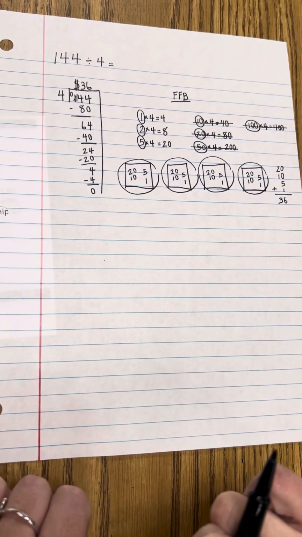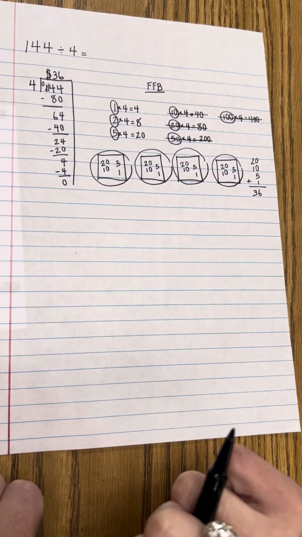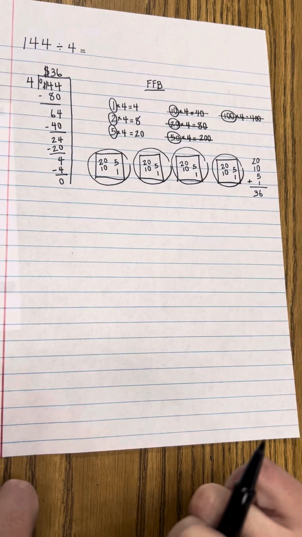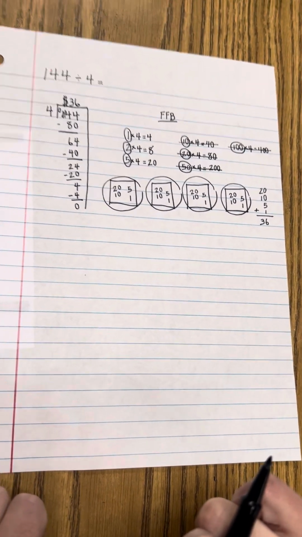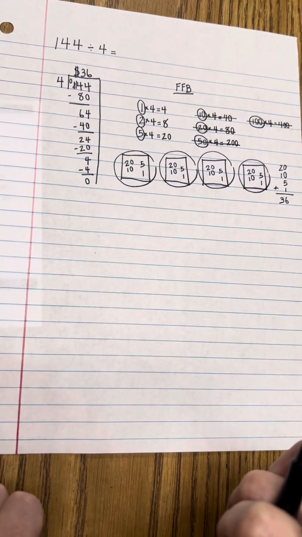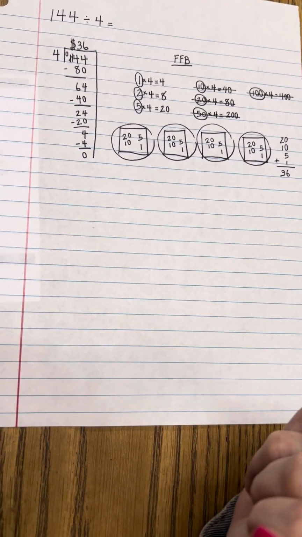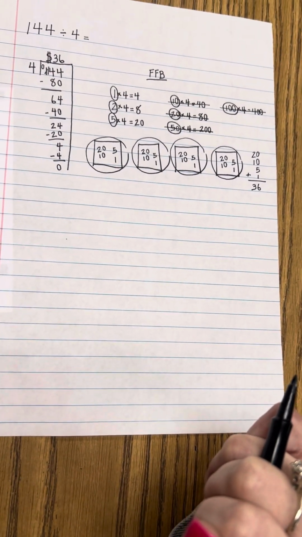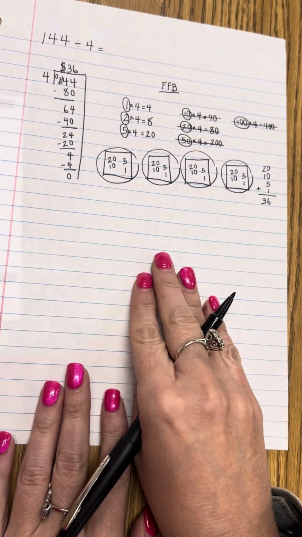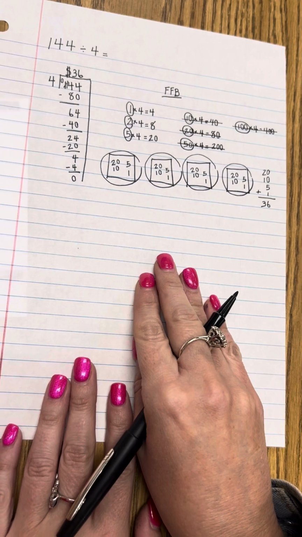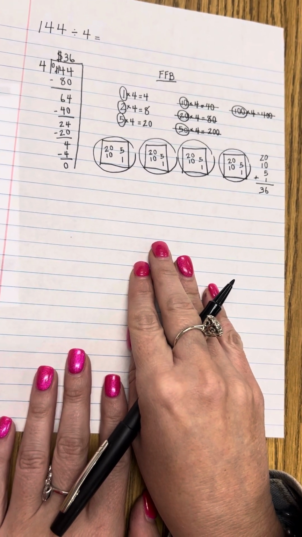And Miss Tao, this is not just your strategy. This isn't just what you do in your classroom. This is the strategy that the state of Georgia has said is a yes. I mean, there are other strategies also for division, but this is one of the most common ways that Georgia teachers will be teaching division, because it's so relatable for students.